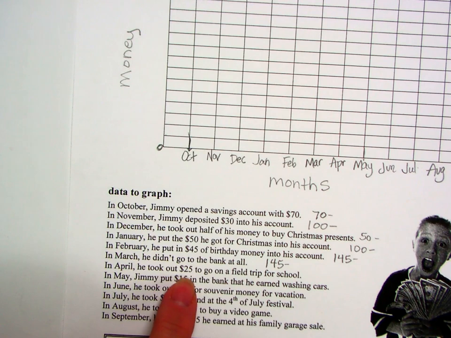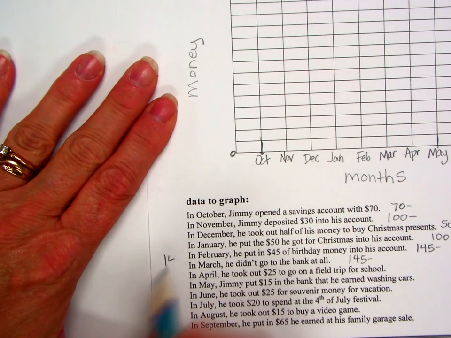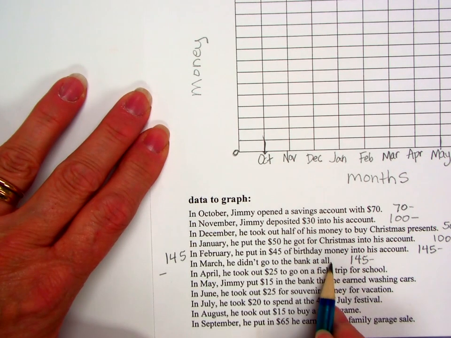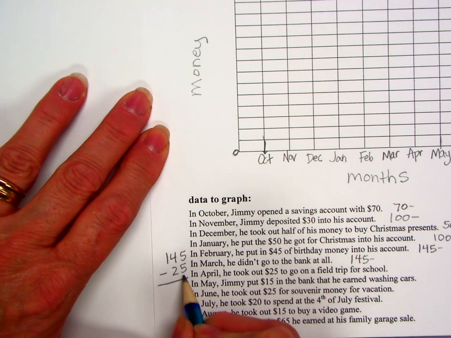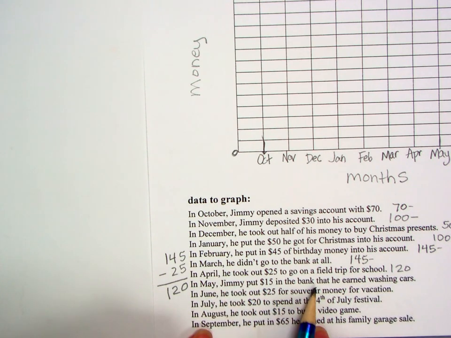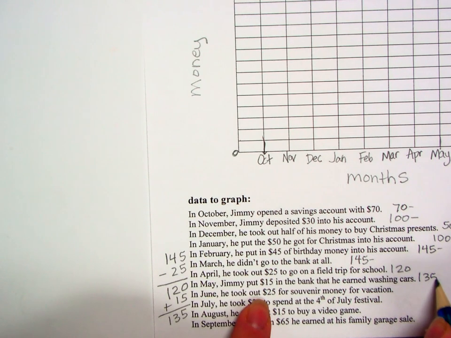In April, he took out $25 to go on a field trip for school. So if you need to, you can do your math problem over here, 145 minus 25. 5 minus 5 is 0. 4 minus 2 is 2. So now we know that he has $120 left now. He put $15 in the bank that he earned washing cars. So I'll add $15 to this total. And now we're at 135. So we're up to 135.